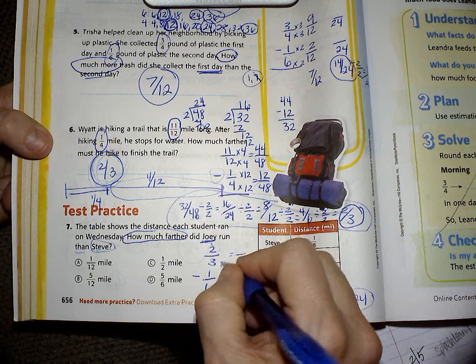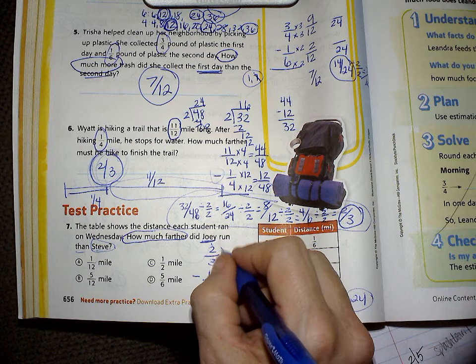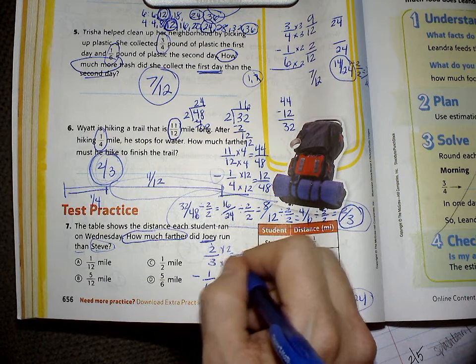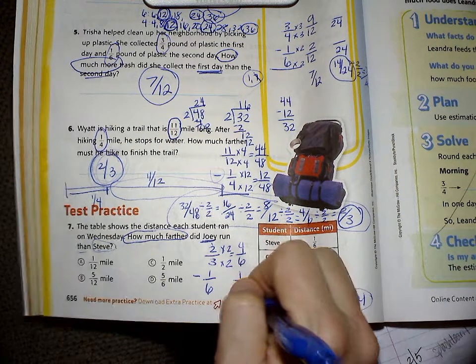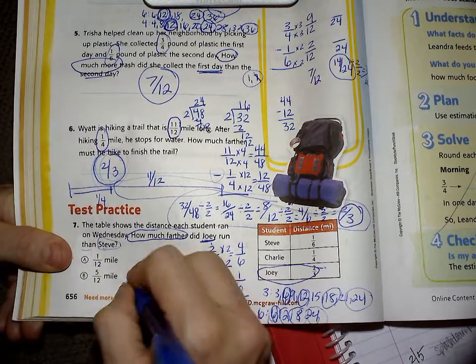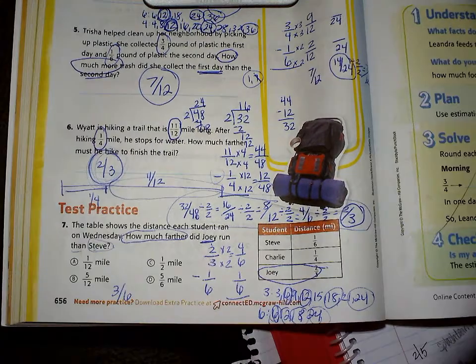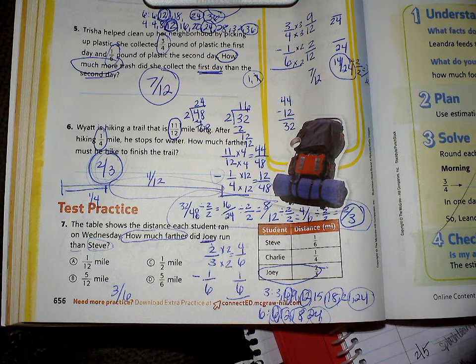So 3 times what gives me 6? 3 times 2. Same thing on the top, same thing on the bottom, so 2 times 2 is 4. So now I've got 4/6 minus 1/6. 4 minus 1 is 3. And I keep the denominator 6. Oh, but Mrs. Bodell, I don't see that answer on there at all. There's not anything. There's 5/6, but there's not 3/6.